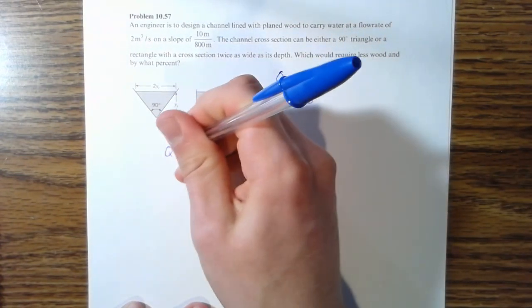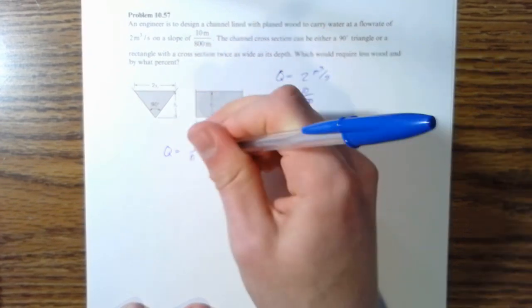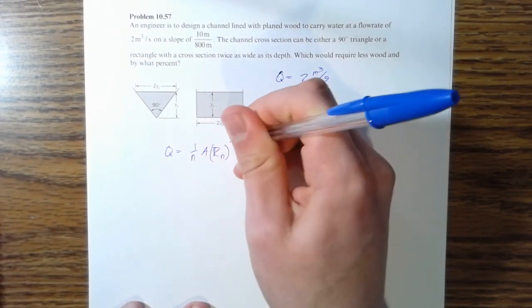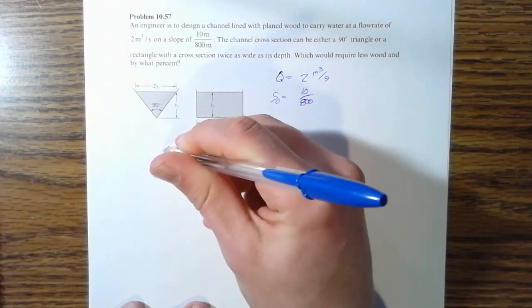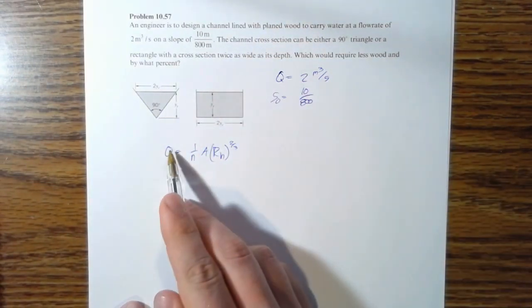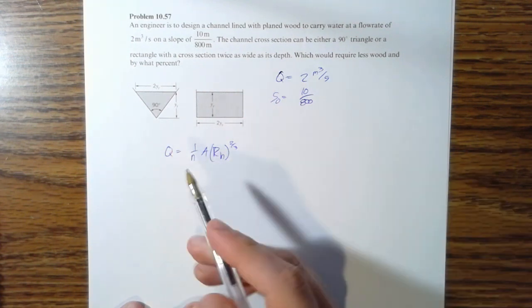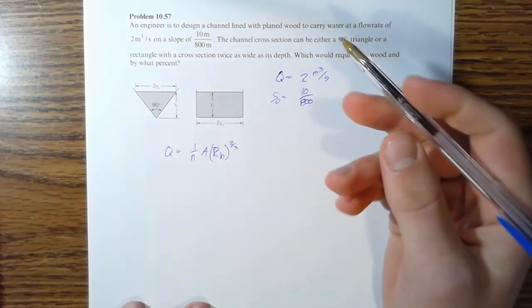So we're going to use this version of our open channel flow equation. Sometimes we'll have velocity on this side, but we can use the flow rate we're given and just multiply everything by area.